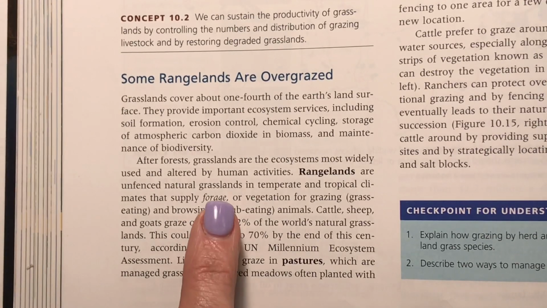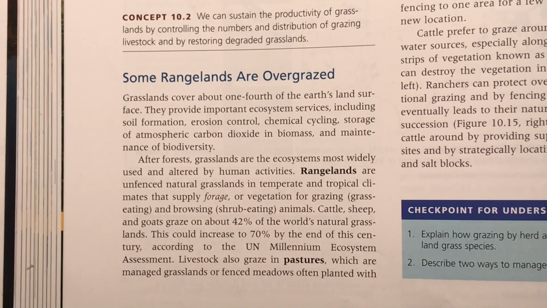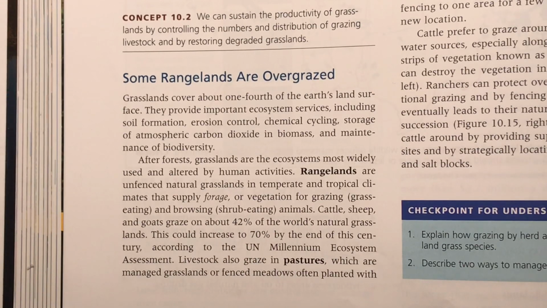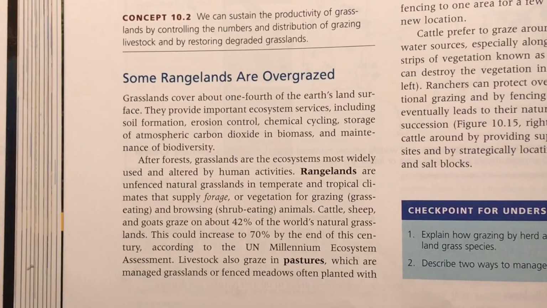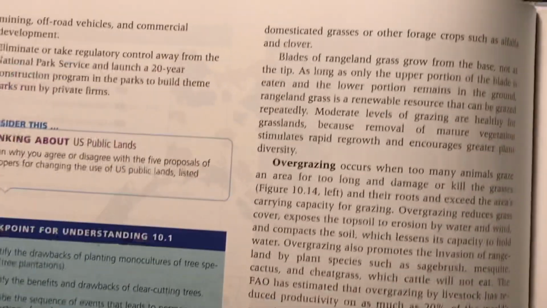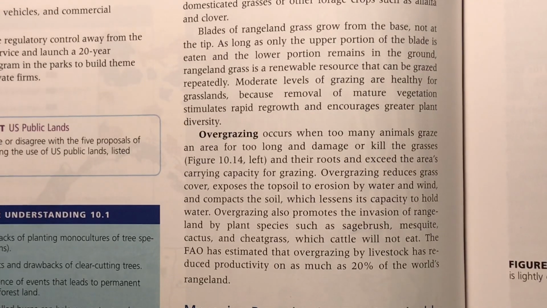Remember again, where you find grasslands: temperate and tropical climates. In temperate climates, they're called prairies, and in tropical climates, they're called savanna. Okay, difference between rangelands and pastures, I think I covered that. Describe how rangeland grass grows. Okay, so this is kind of key. Blades of rangeland grass grow from the base, not at the tip.